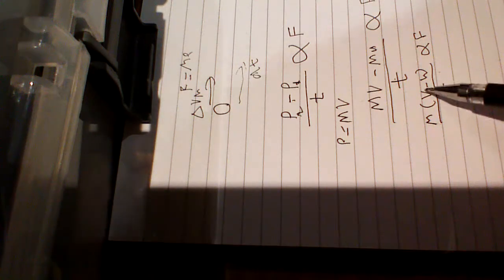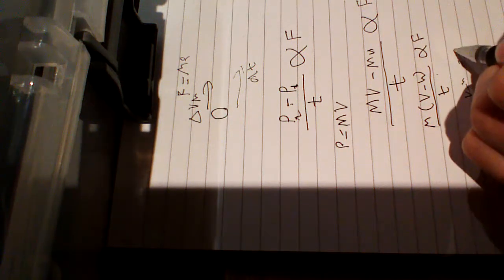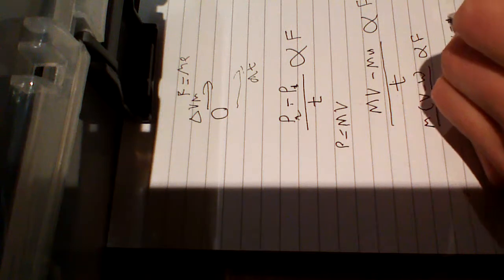So if we look at this, well, v minus u, what was v minus u? Well, v minus u is equal to delta v, so that's dv over dt. We know that acceleration is equal to dv by dt. It's the change in velocity over a given time.